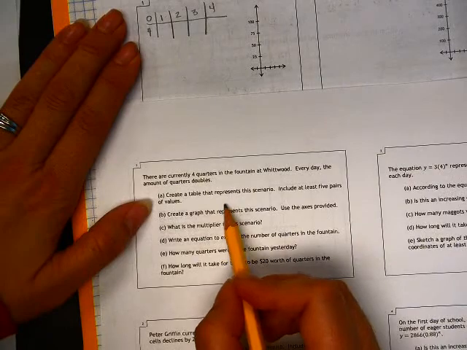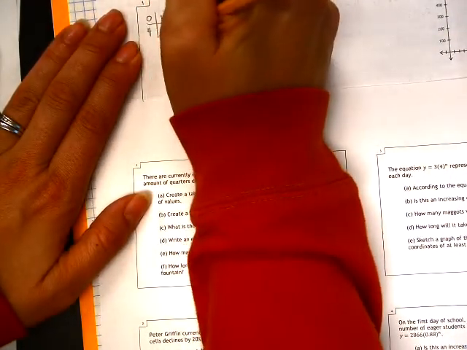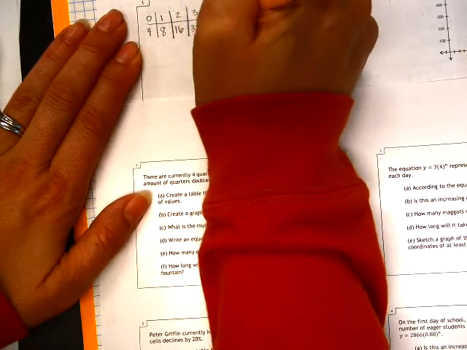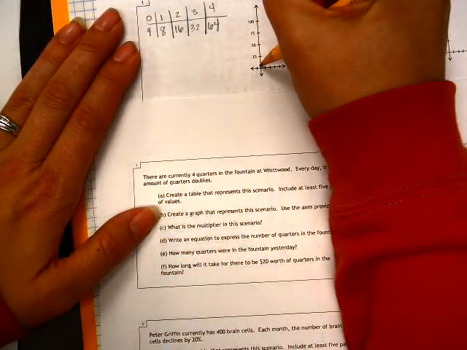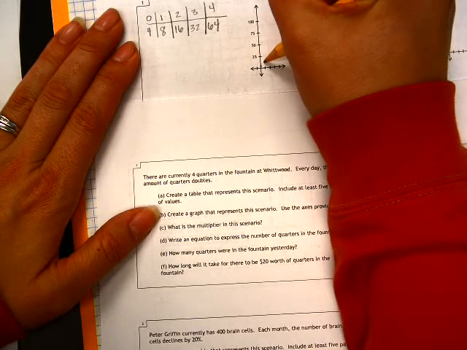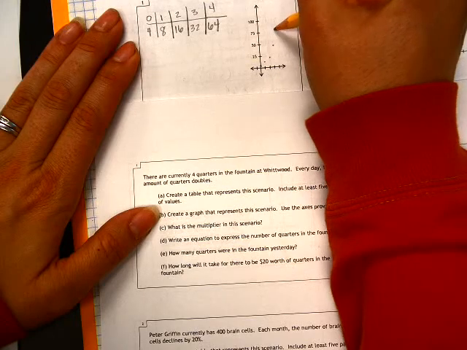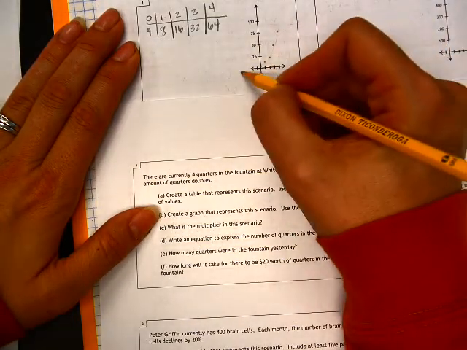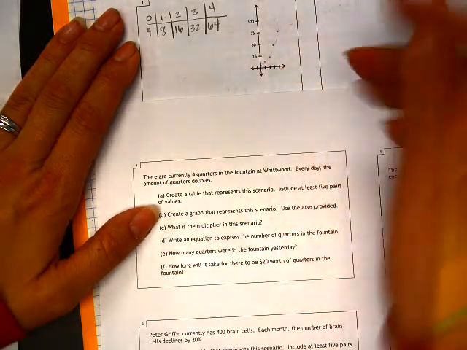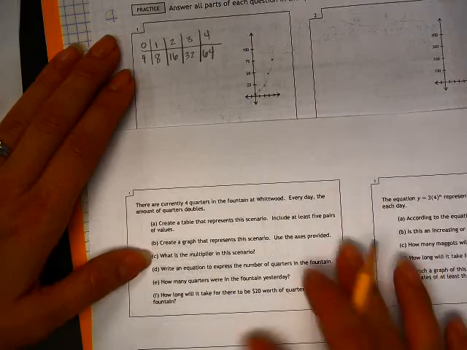And it says that every day the amount of quarters doubles. So we used to have 4, now we have 8, and we have 16, 32, and 64. A graph that represents it: we are really small, and still small, and still small, but then we get bigger and bigger. I'm not connecting the points because we can't have a fraction of a quarter, but that's the nice curvy thing that you've got there.